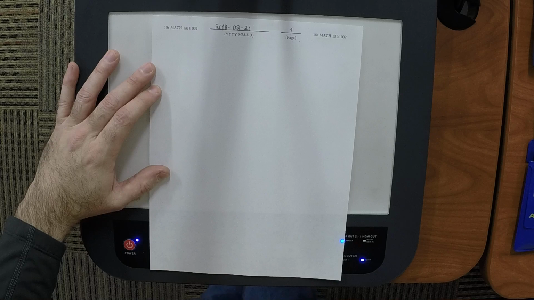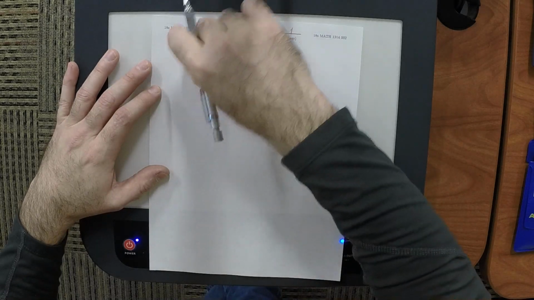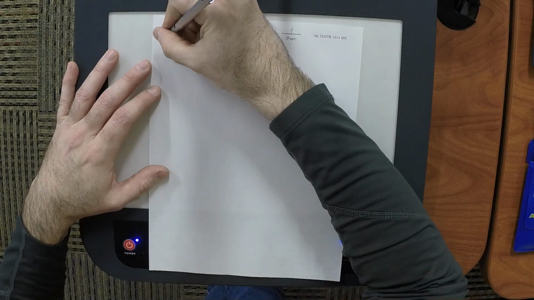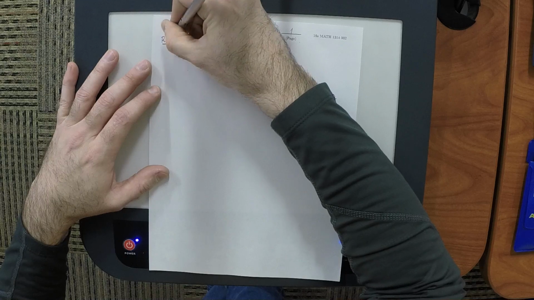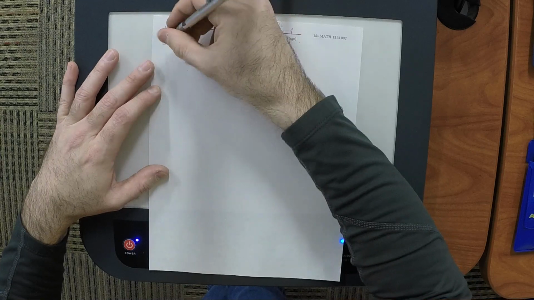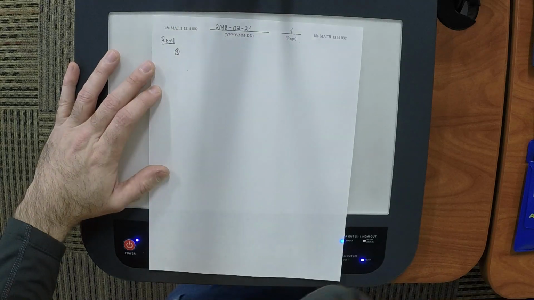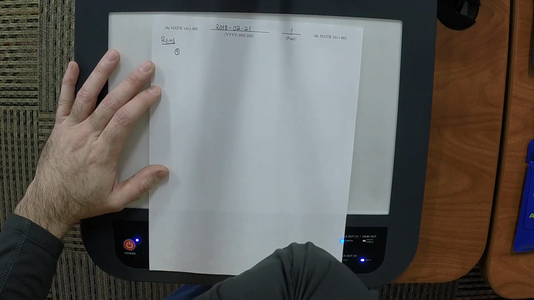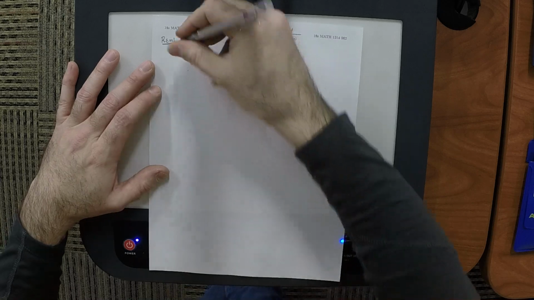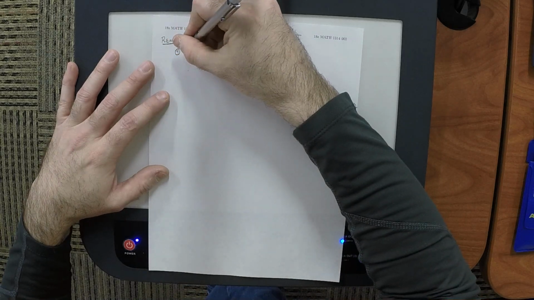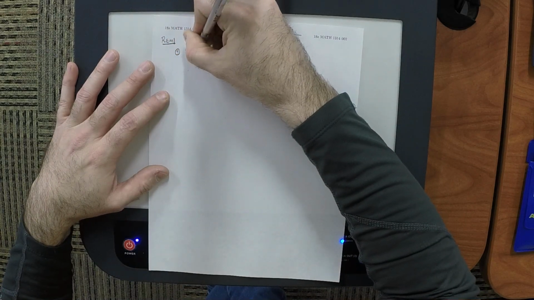And let's just recap what it was that we did last time. Last time we talked about two different ways to come up with the equation for a line. One of them was the point slope.